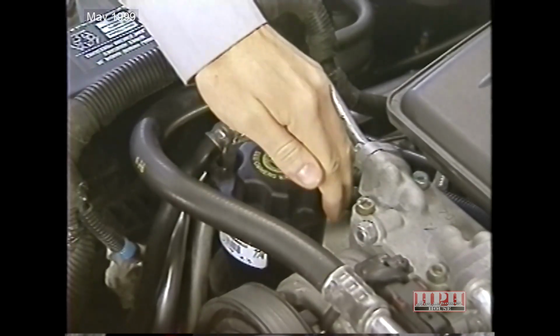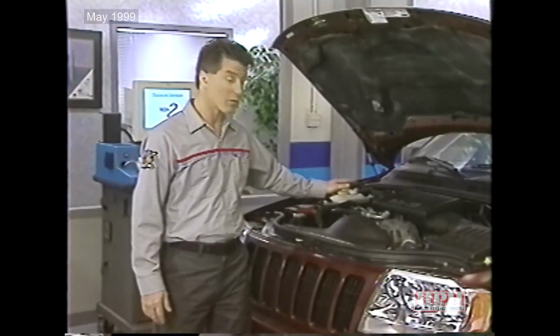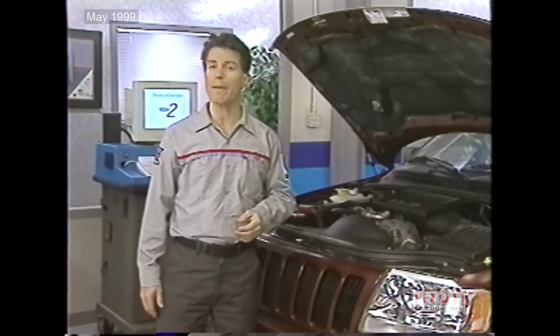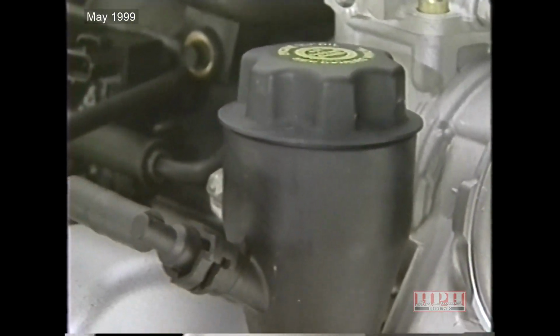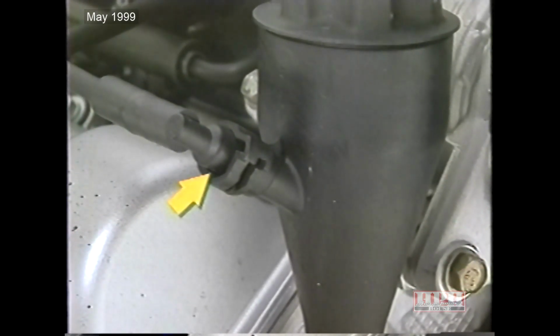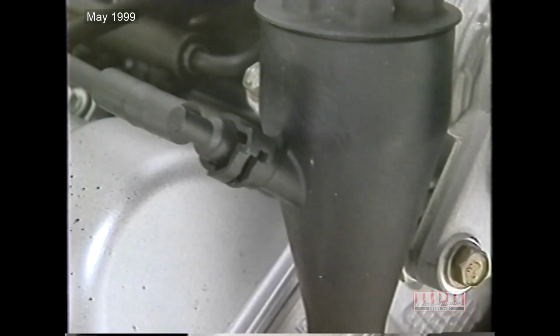First, we want to inspect the area around the oil filler cap for oil seepage. Here, it's clean, but if oil was present, we'd know that either the filler cap was loose or the seal was bad. Next, check the area around the PCV hose at the filler tube. If the O-ring on the PCV valve was bad, oil could find its way out at this point.